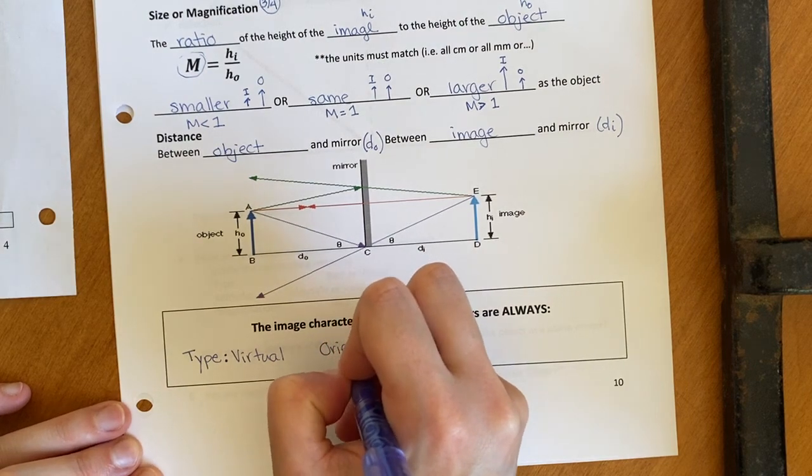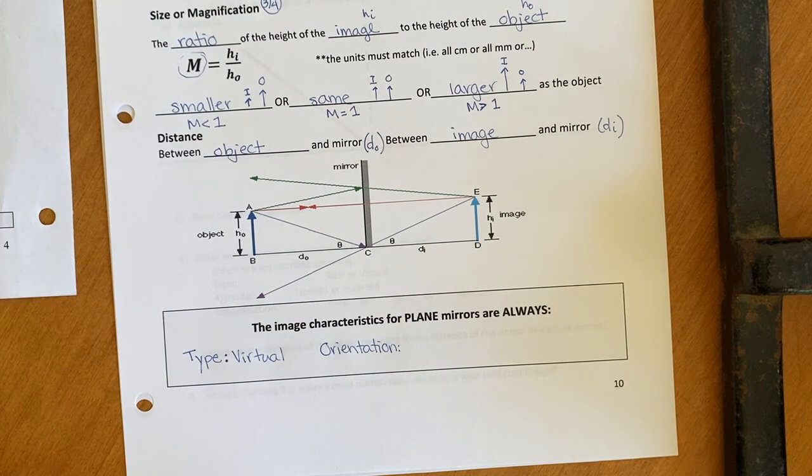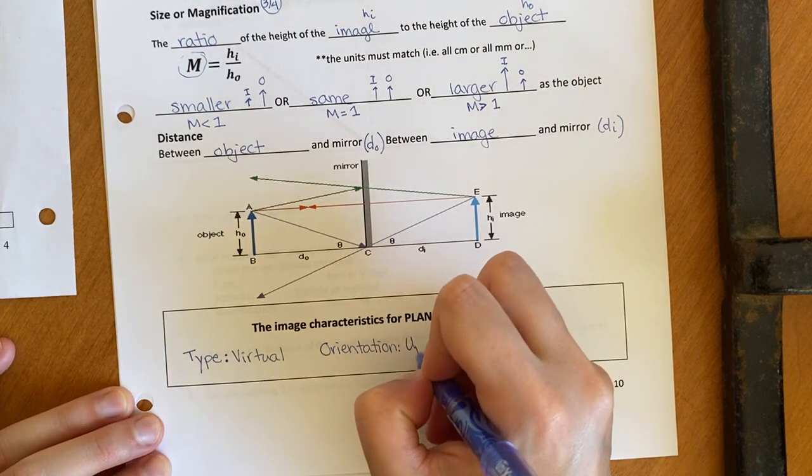Orientation. For a plane mirror, if you look at yourself in a plane mirror, you'll always be the same way up. You're never going to be flipped, so the orientation will always be upright.